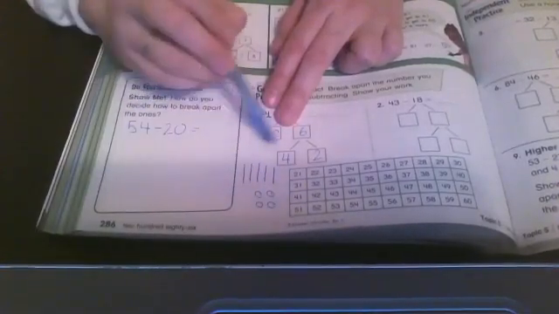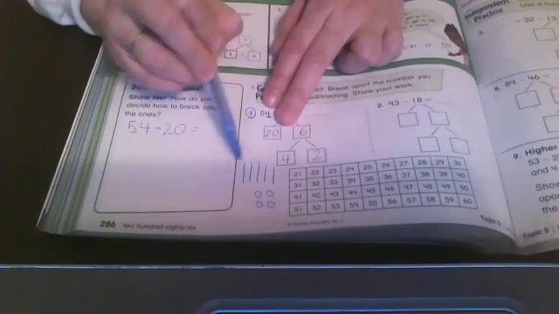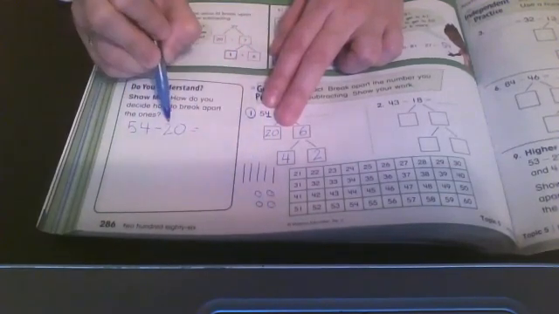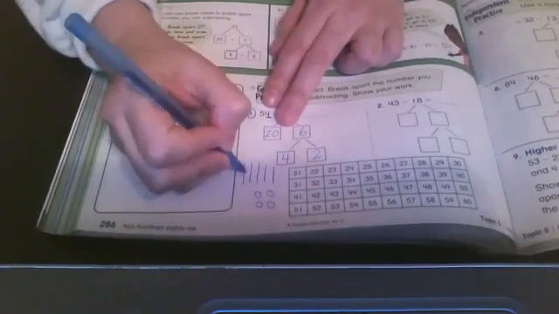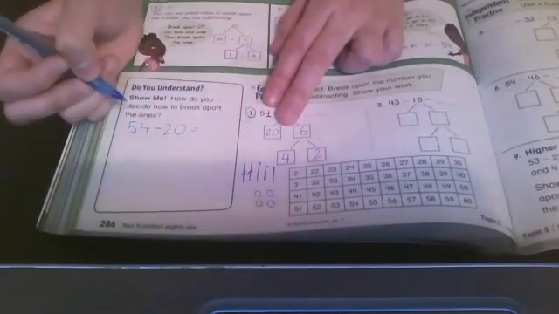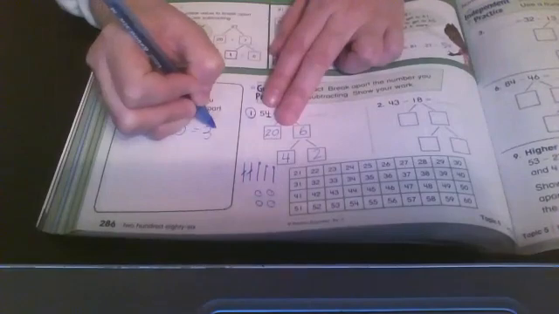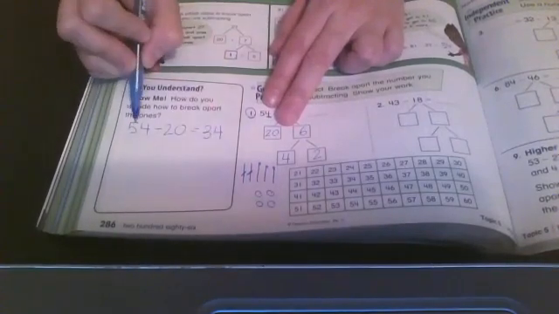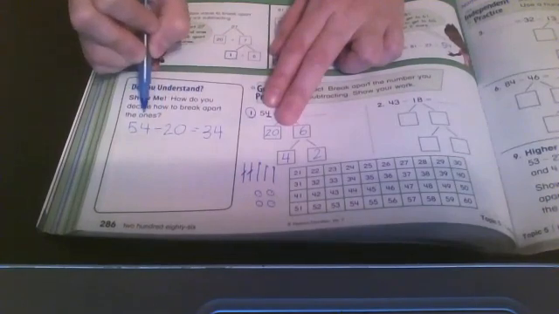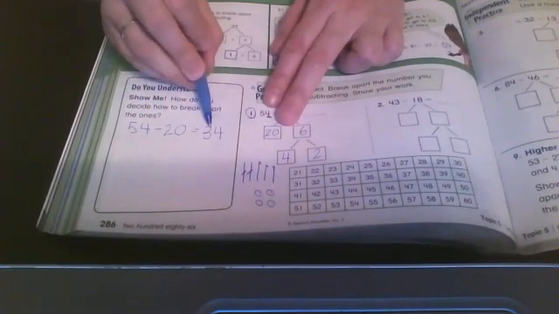That's what the visual is, right? Many of us are getting really good at visualizing something like that in our heads. And then I'm going to subtract 20. 10, 20. So what am I left with? 10, 20, 30, and 4 is 34. That makes sense, right? I had 54 and I'm taking away 2 10s. I'm not going to take away any 1s. So I'm left with 34.